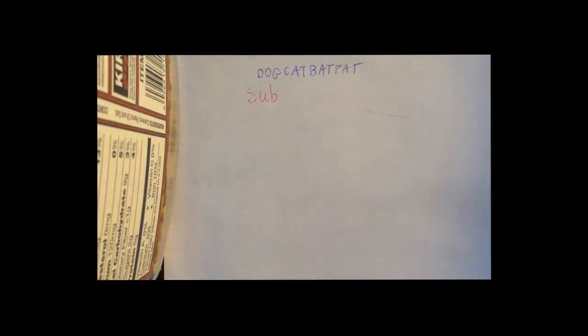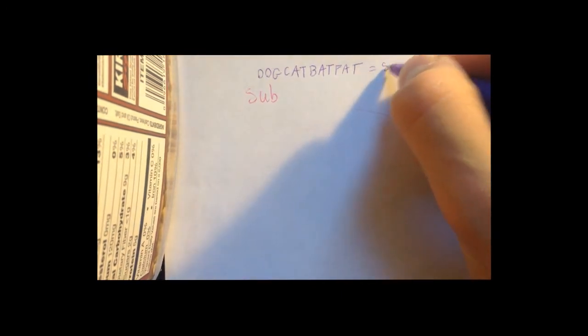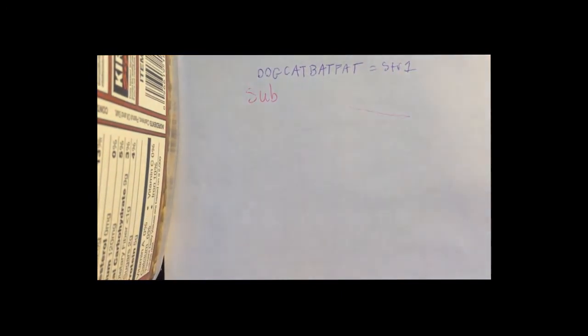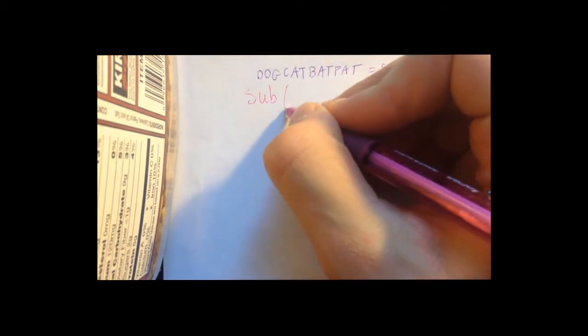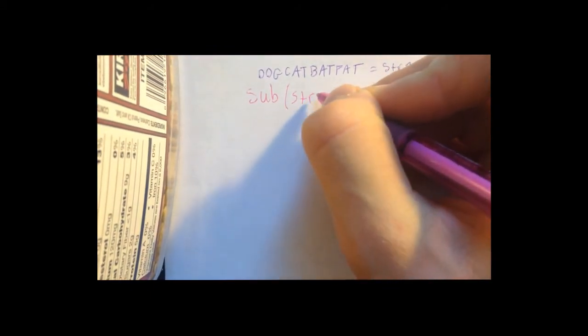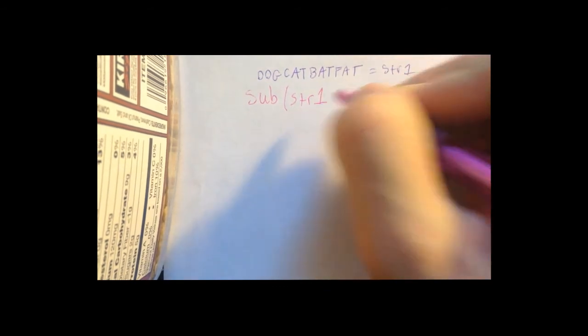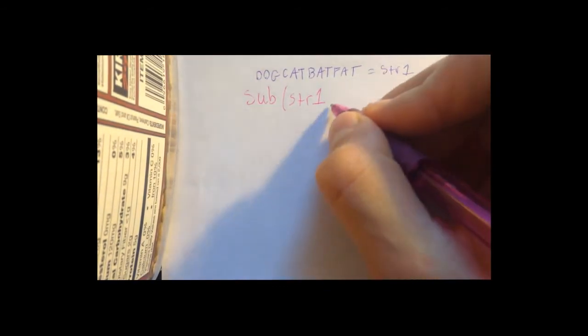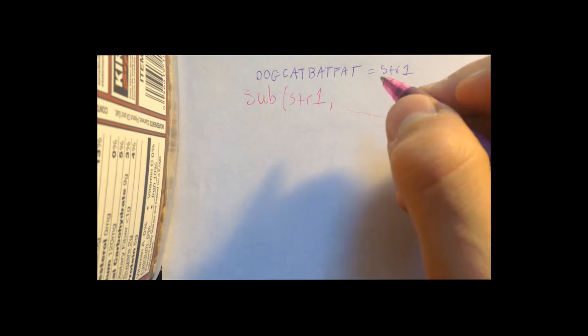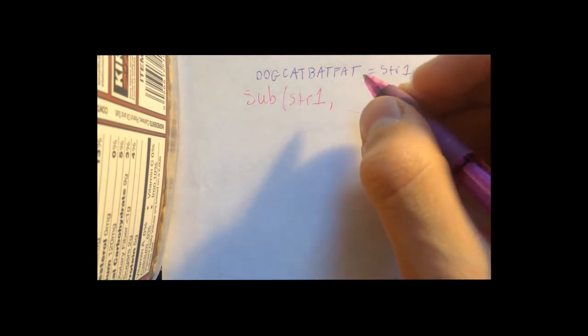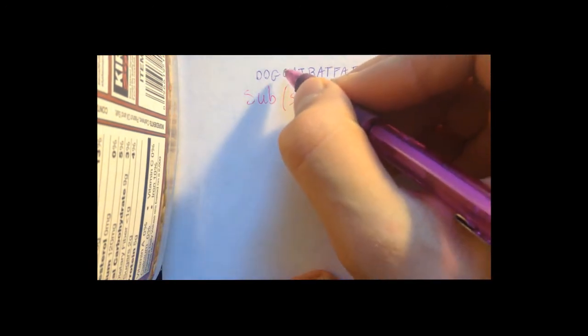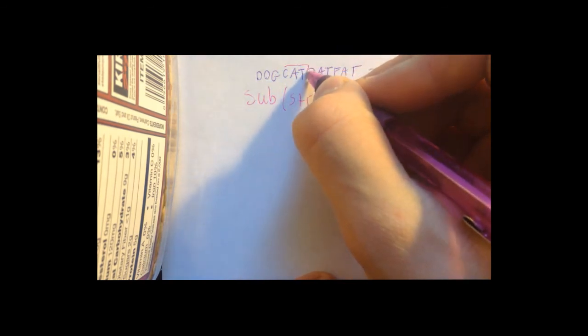We like rhymes. And this is equal to string 1. So if string 1 equals that, and we want to take a subsection of the string, what we do is we do sub, and we name the string that we want to take a subsection of. We're going to take a subsection of string 1, and then we list the place that we want to take the subsection from. So let's say we want to just find the word cat right here, okay?